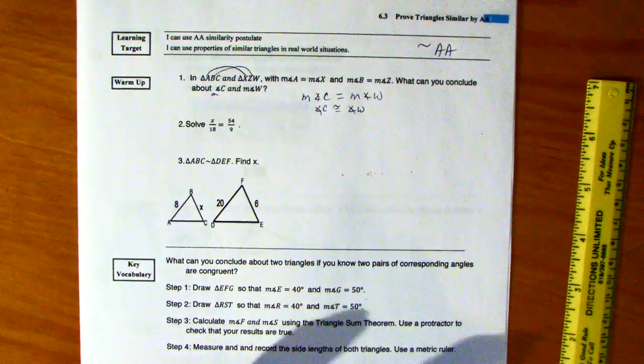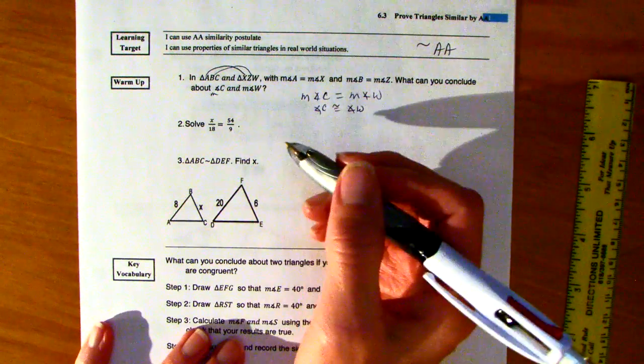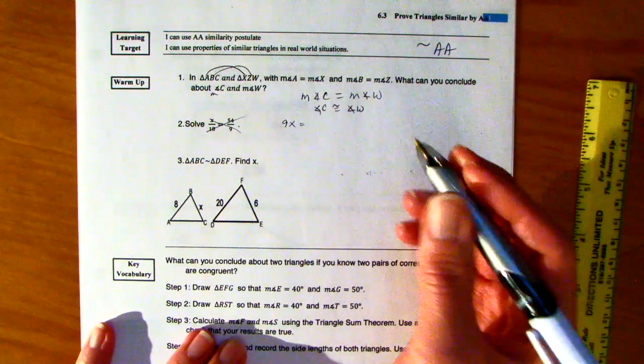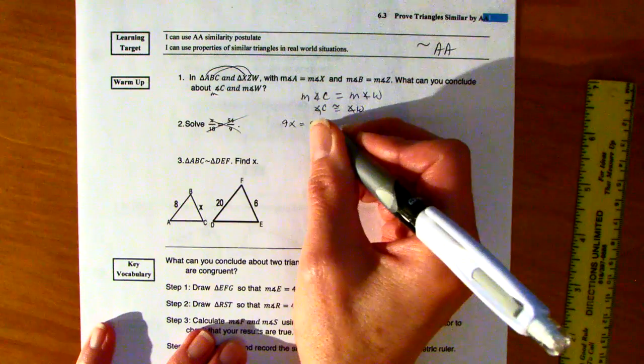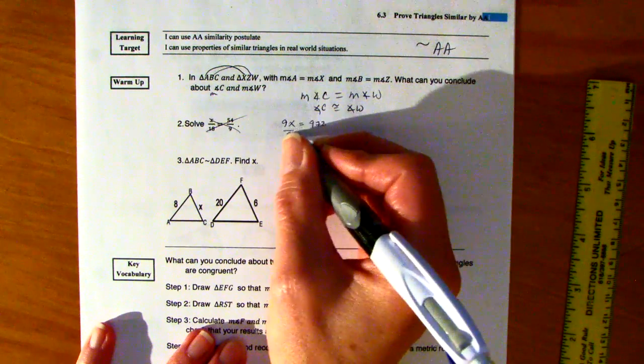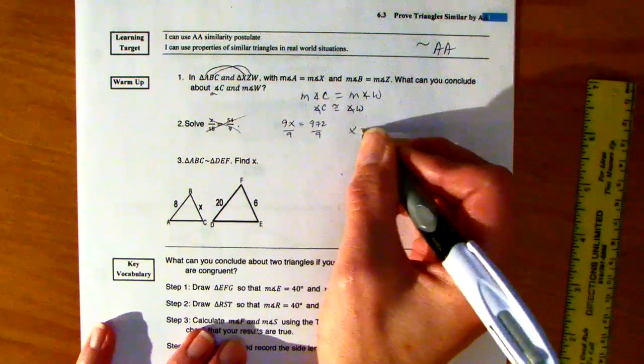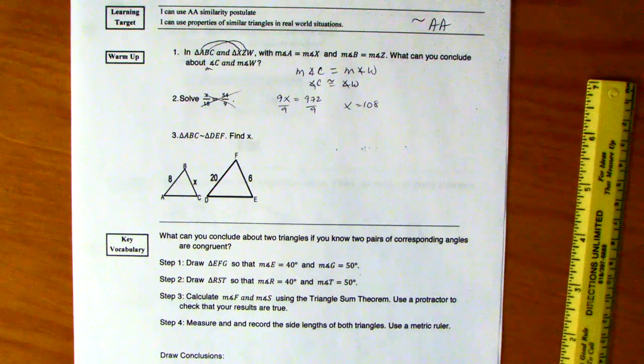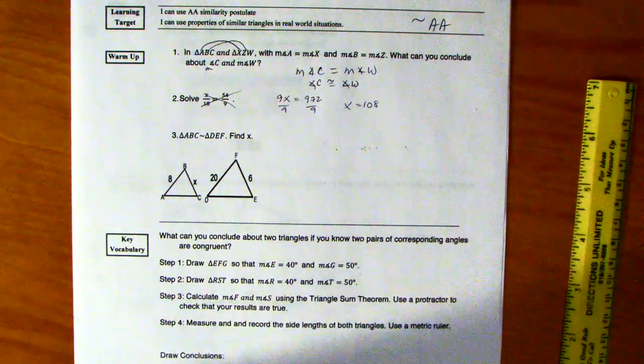All right, moving on. Solve this proportion. Let's cross multiply. 9x is equal to, please double check my math, 972. Divide both sides by 9. X equals 108. So far, so good?